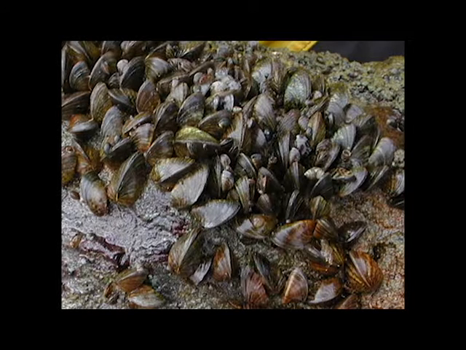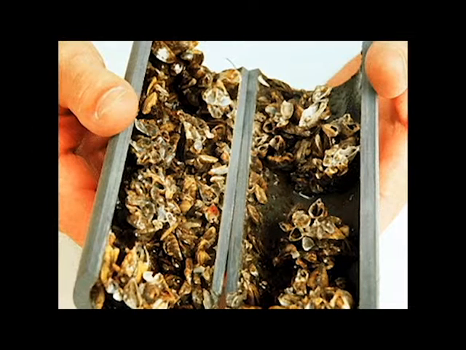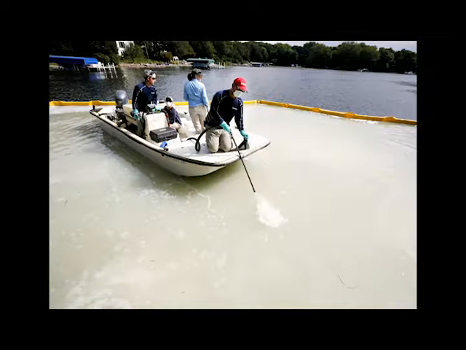Zebra mussels cause most of their damage because they are filter feeders, which means they reduce the natural filtration rate by filtering out the algae from the water, making it more clear. They also cause major economical damage by clogging pipes, pumps, boat hulls, and many water systems. Zebra mussels are very difficult to remove. Currently, we are using heat, chemical, and mechanical removal methods to remove them from our waterways and our pipes.